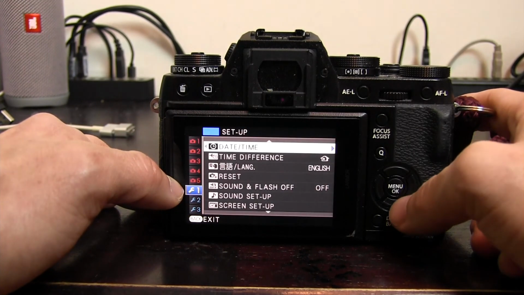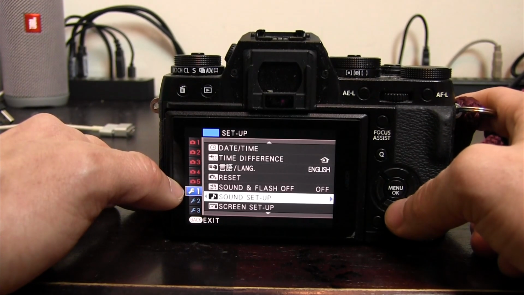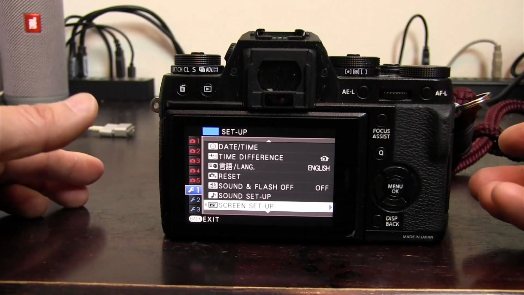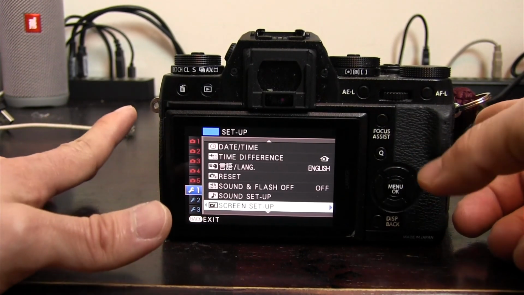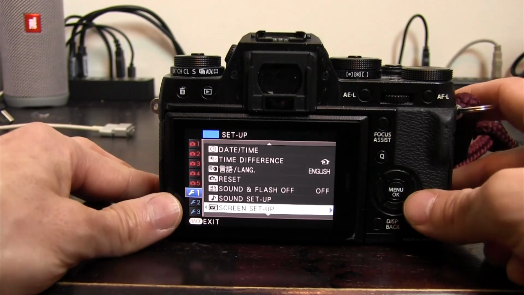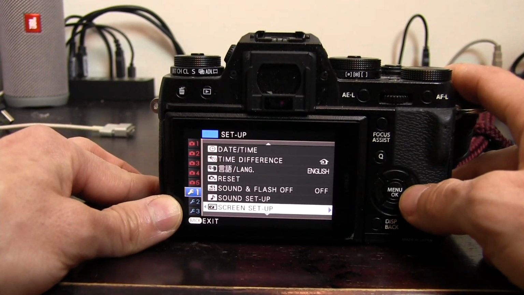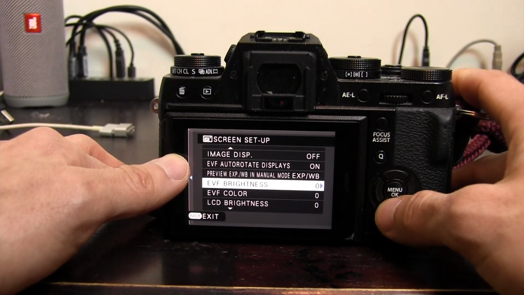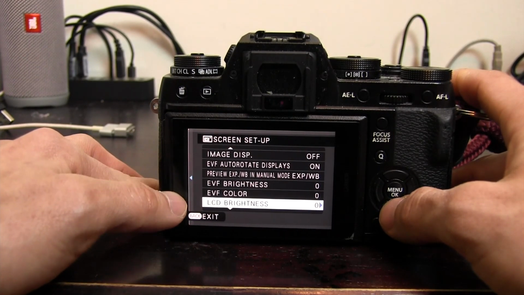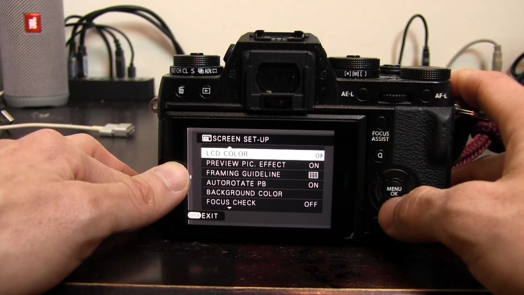Press the right arrow to explore this and go to screen setup. A good way to think about this is you're trying to adjust what's shown on the screen, so go to the screen setup, right? Press the right arrow here and then go to, not here, but keep scrolling down. This is what I'm talking about. It's a little hidden even though it's pretty important.